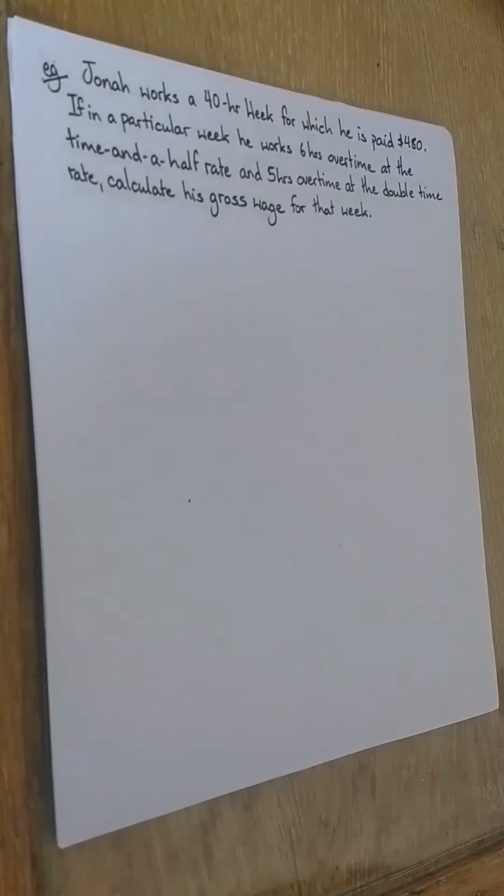Here's our example. Jonah works a 40-hour week for which he is paid $480. That would be his basic wage. If in a particular week he works 6 hours overtime at the time and a half rate and 5 hours overtime at the double time rate, calculate his gross wage for that particular week.